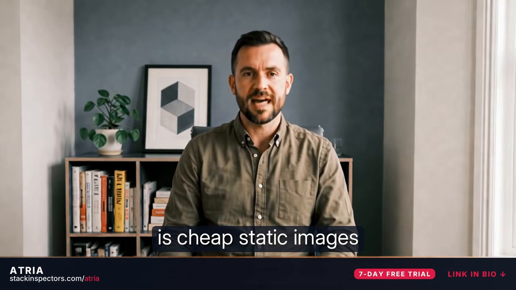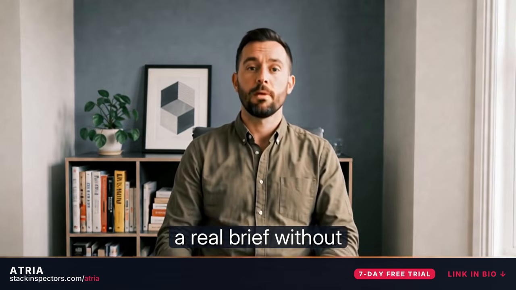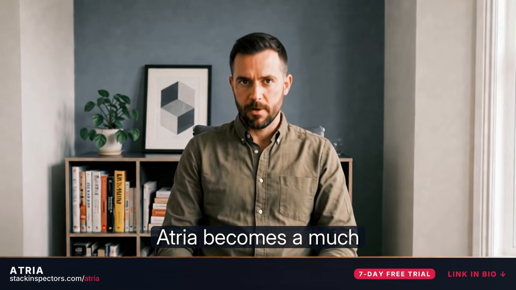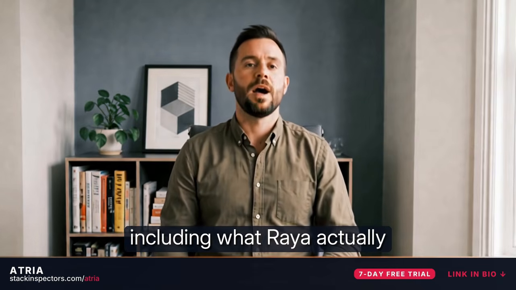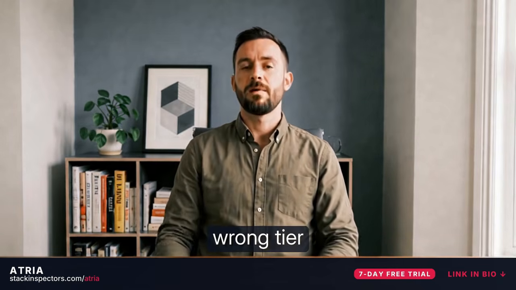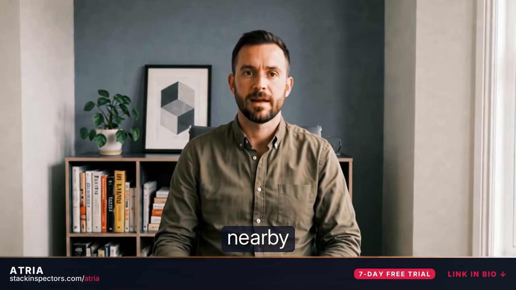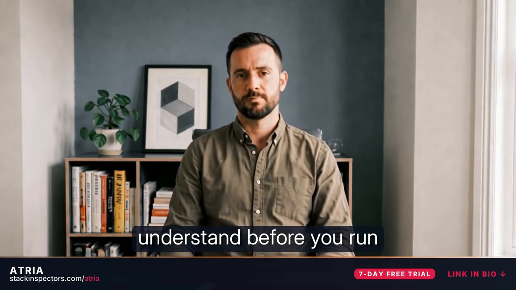If all you want is cheap static images, there are cheaper ways to get them. If you want competitor research to turn into a real brief without leaving the app, Atria becomes a much more serious buy. I'm Theo. Today I'm reviewing Atria, including what Raya actually adds, how the clone flow works, where core becomes the wrong tier, and why video-first teams still need another tool nearby. Plus, the trial has a card requirement and an auto-convert detail you should understand before you run your first test.